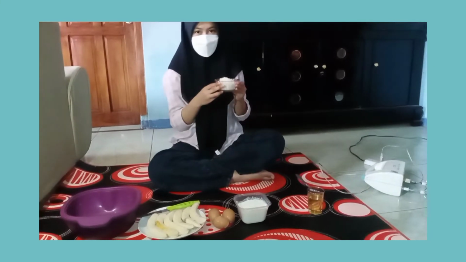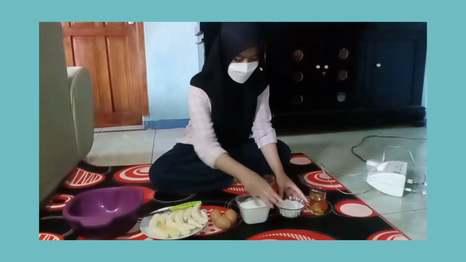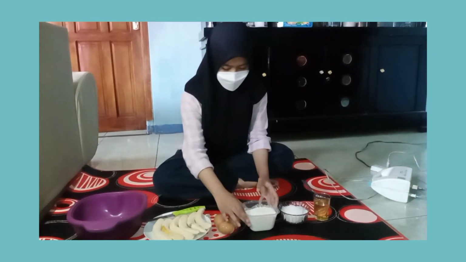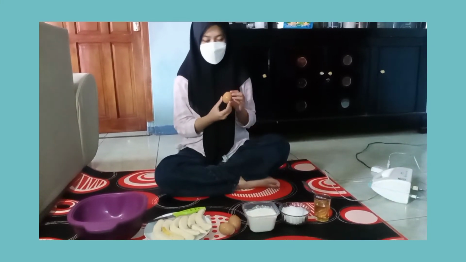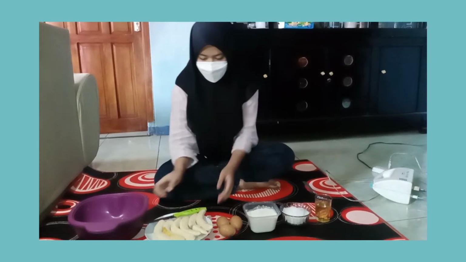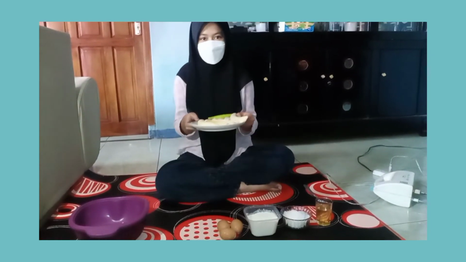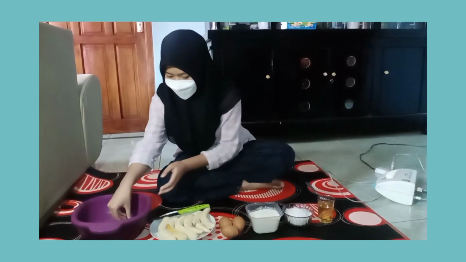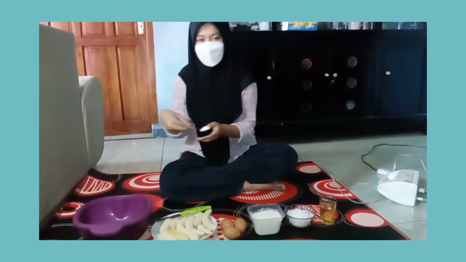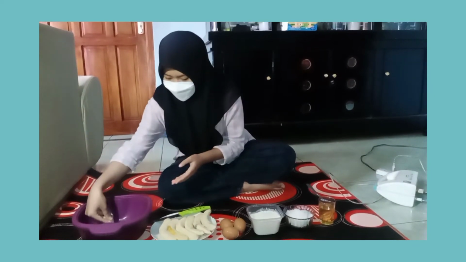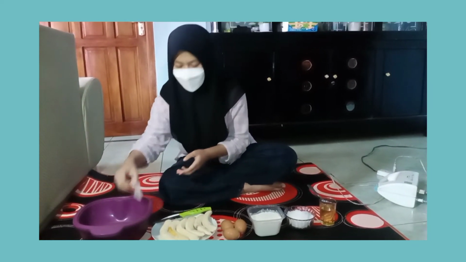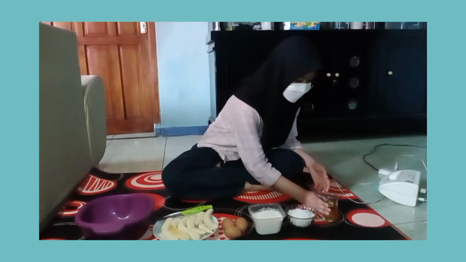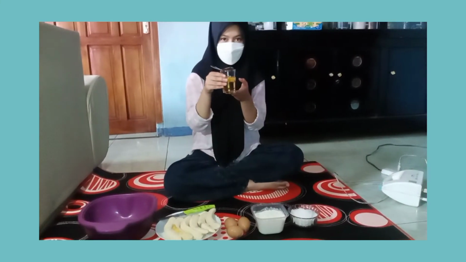Ingredients. To make banana cake, you will need 10 tablespoons white sugar, 10 tablespoons flour, 3 eggs, 5 bananas, 1 teaspoon baking soda, vanilla powder, and then 10 tablespoons of oil.